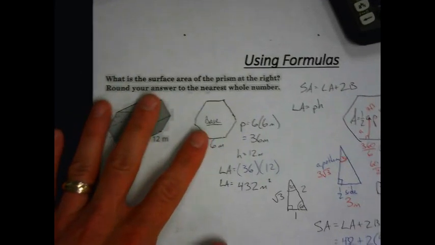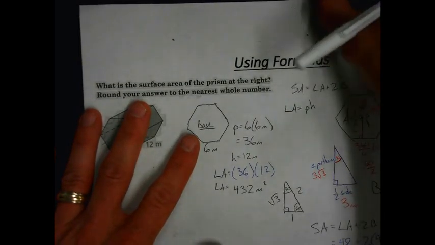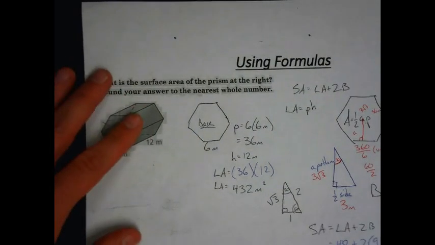That is how we find surface area. That's how we use our formula. So we'll come back and wrap up this lesson with cylinders next, but the concepts remain the same.